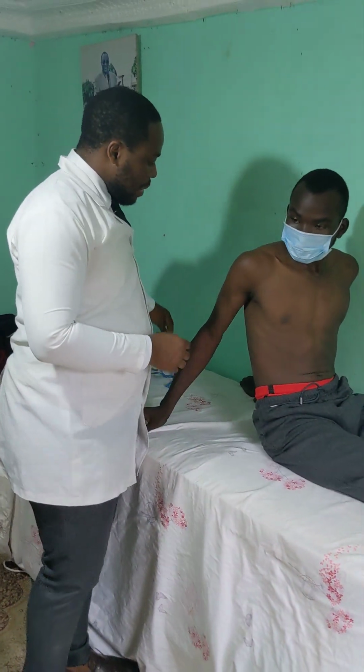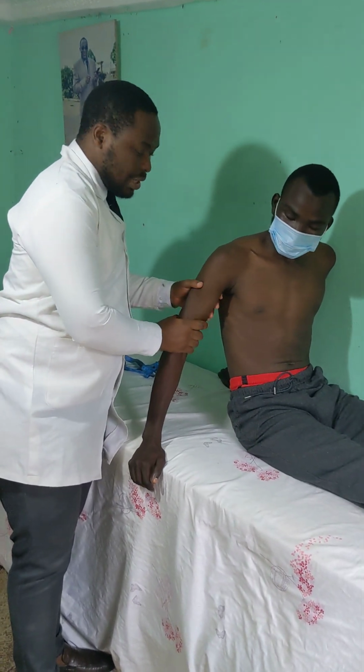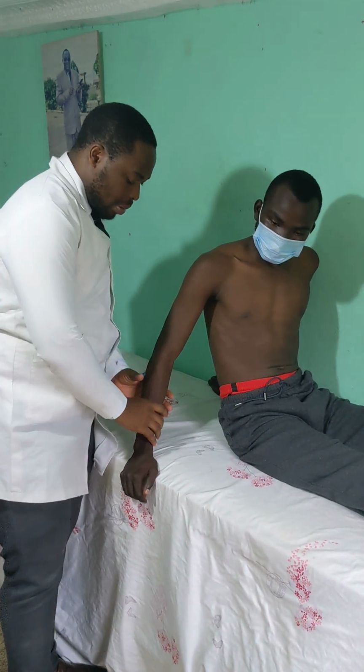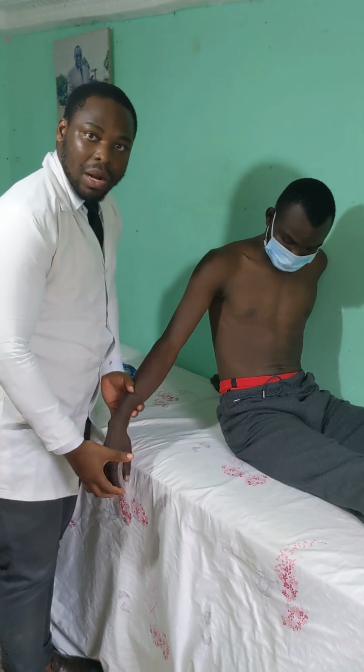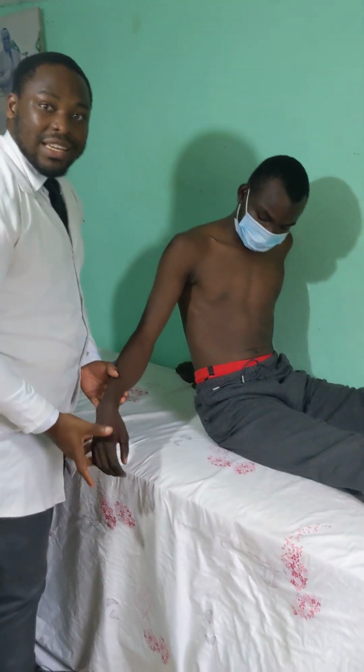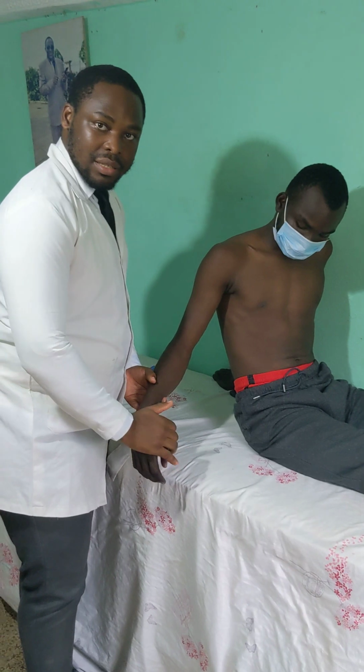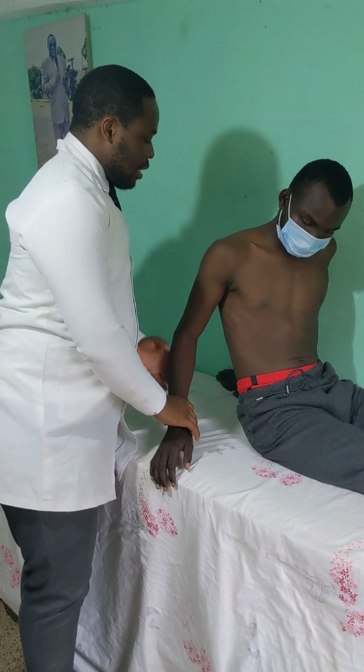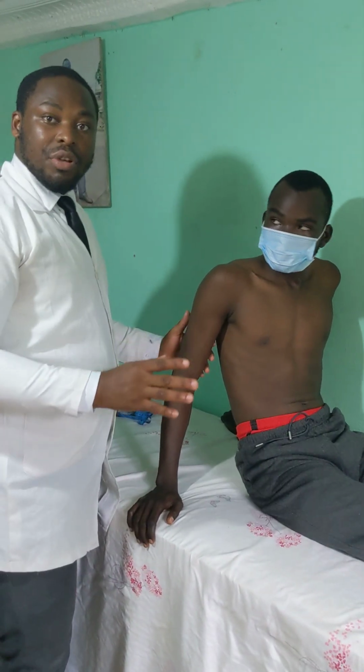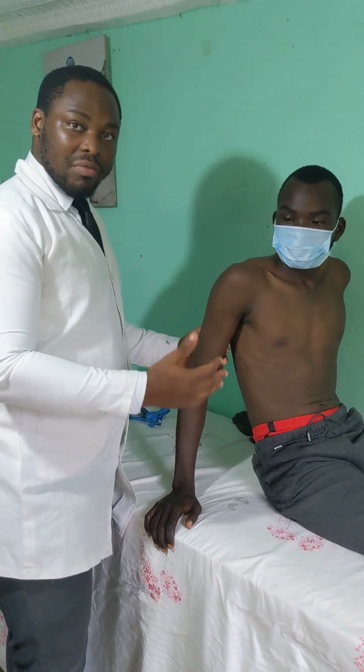The next thing is palpation. You have to palpate at the level of the arm, at the level of the forearm, and at the level of the hand to find if there is any tenderness. Now, that is for the evaluation of the bone. Generally, that's how we evaluate the bone.